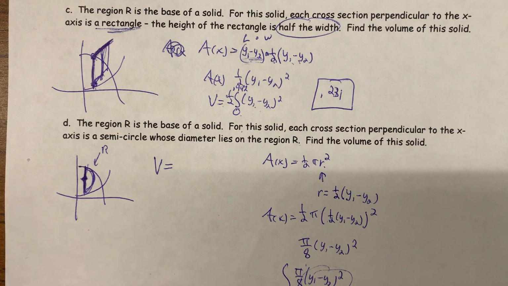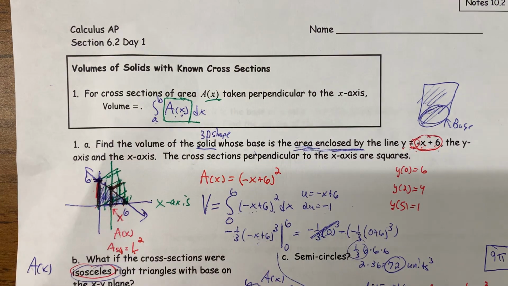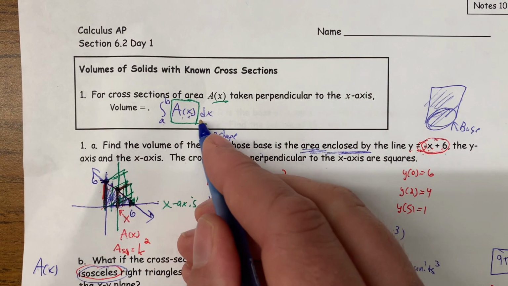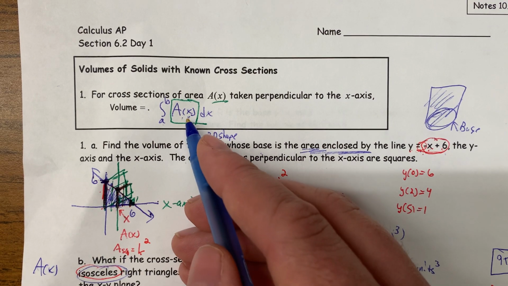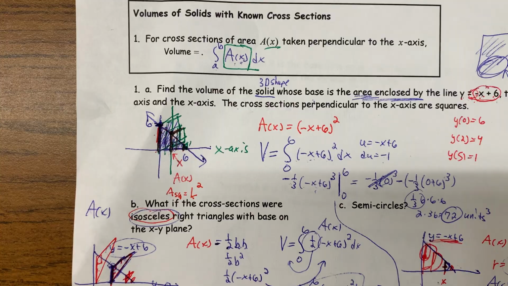All right, guys, that's it for today. You'll get some practice on these volumes. Again, the idea is if we know the area, and sometimes they'll just tell you, hey, here's a formula for the area at each x, and then it's just the integral of the area. The integral of areas, adding up all these areas, gives you a volume.